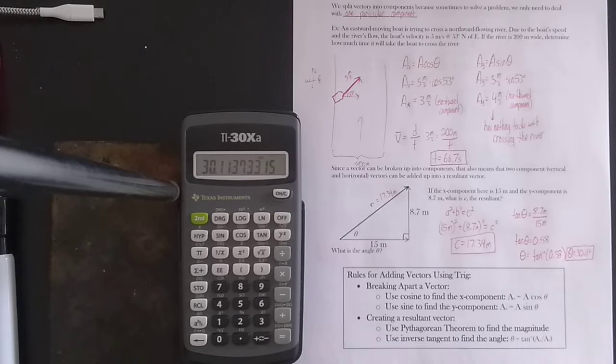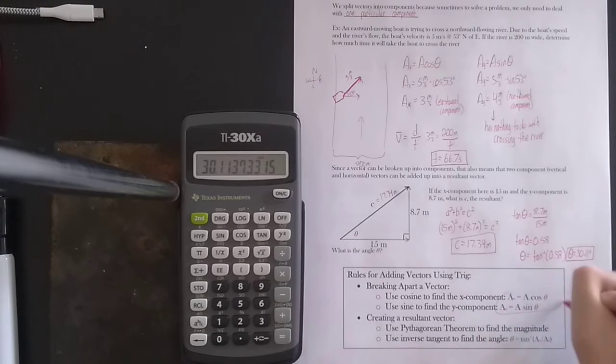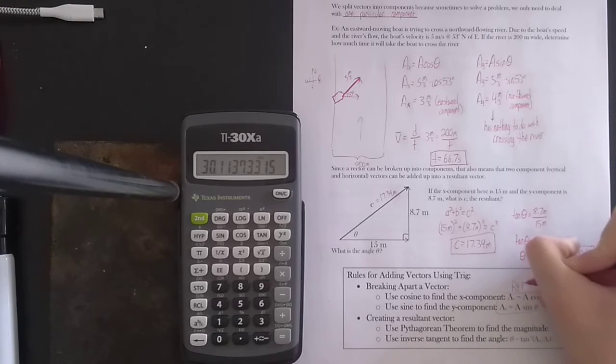So, to summarize, rules for dealing with vectors using trigonometry. If you're trying to break apart a vector into its x and y components, you use cosine to find the x component. Ax equals A cosine theta. The A's stand for just vector, so Ax is the x component of a vector, which equals the magnitude of that vector multiplied by the cosine of the angle. Sine is similar. The y component of a vector equals the magnitude of the vector, the size, multiplied by the sine of the angle. These equations are in the reference tables.